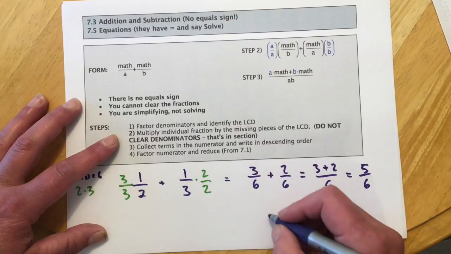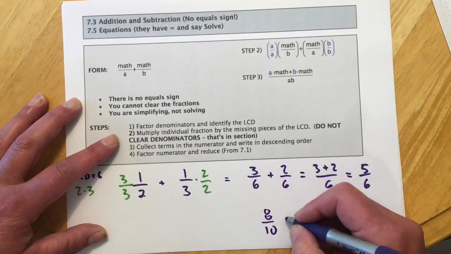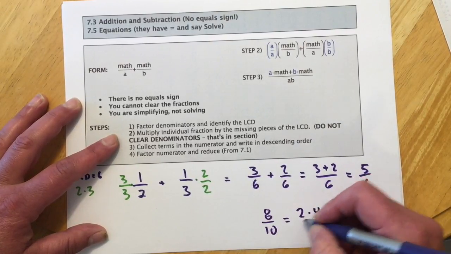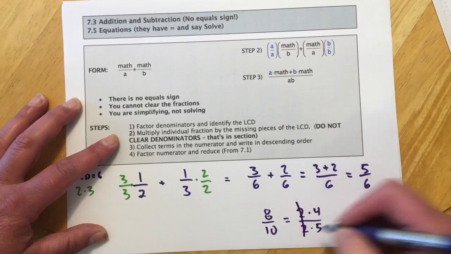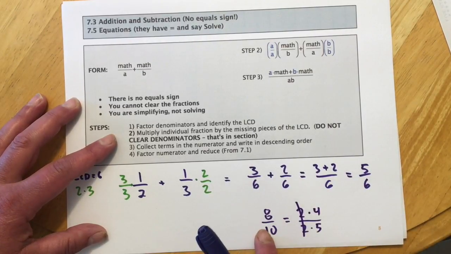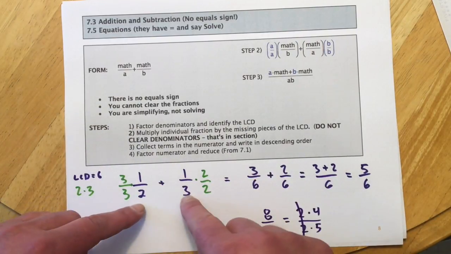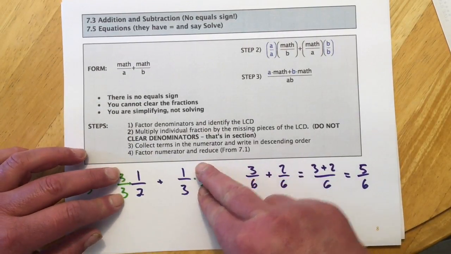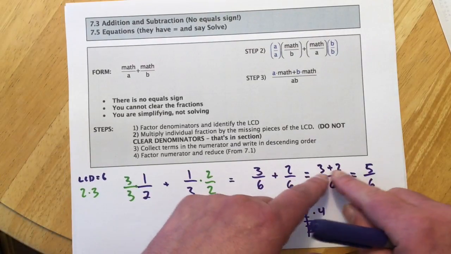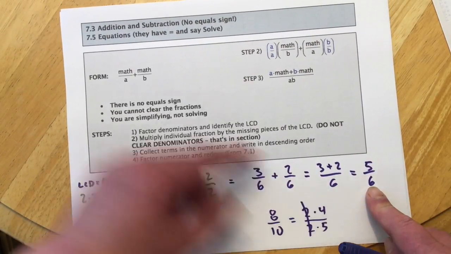But that would be a step like if I got 8/10 or something, I'd have to think of it as 2 times 4, 2 times 5, and that's that section 7.1 factor cancel idea. So we factor our denominators, we multiply them by what they're missing, we collect up the numerator, and then we see if we can cancel. So that's how we do 7.3.